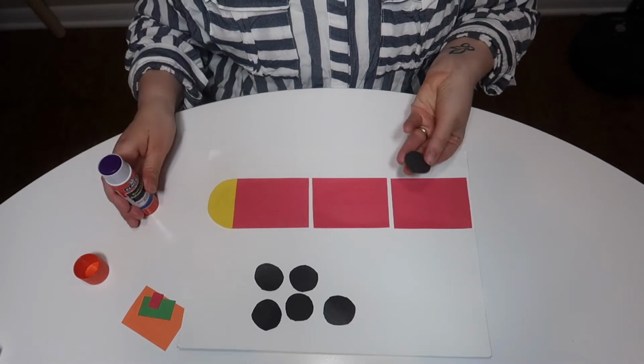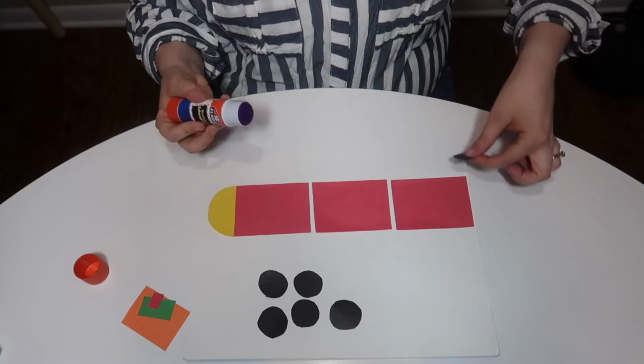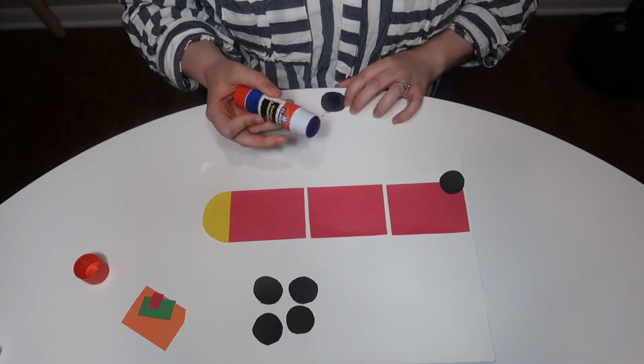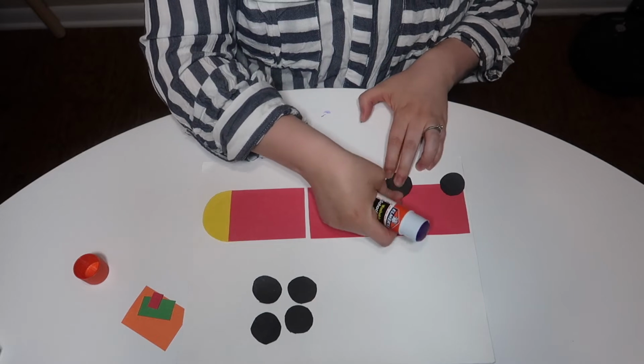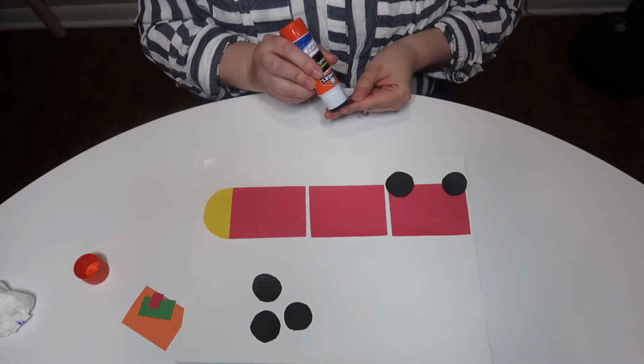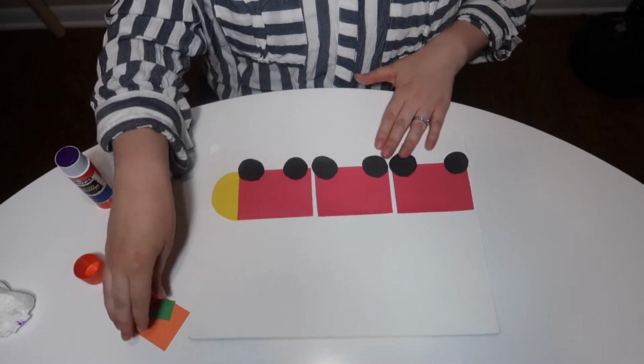Then we're gonna take all of our black wheel circles and start gluing those down. We're gonna put the first one on one of the train cars and the next one on that same train car. And we're just gonna keep going until we have all the wheels glued down. Yay, all 6 wheels are glued down.